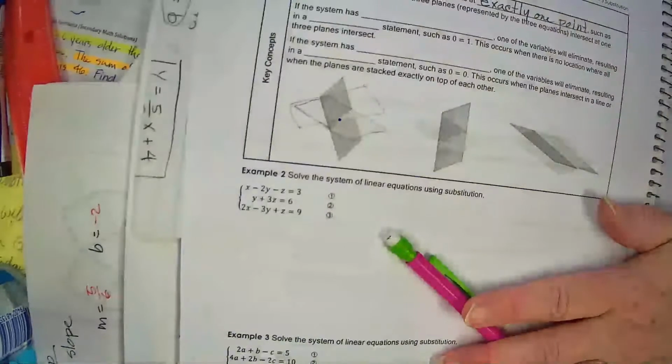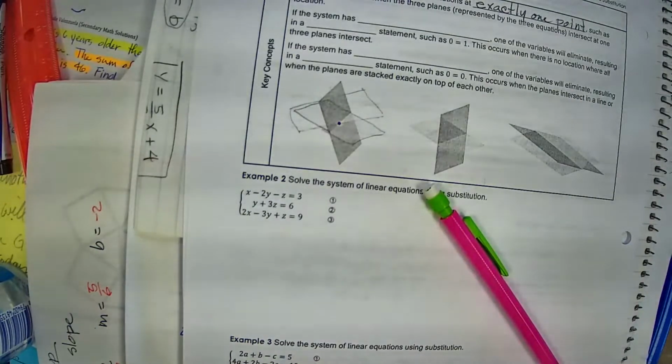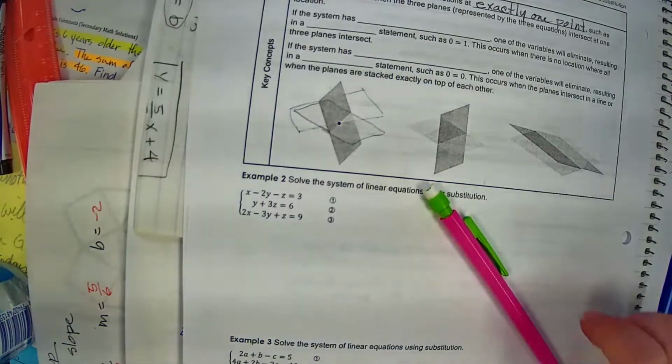Rather than these pictures, let me show you with pencils. Okay, so see if you can wrap your head around this.